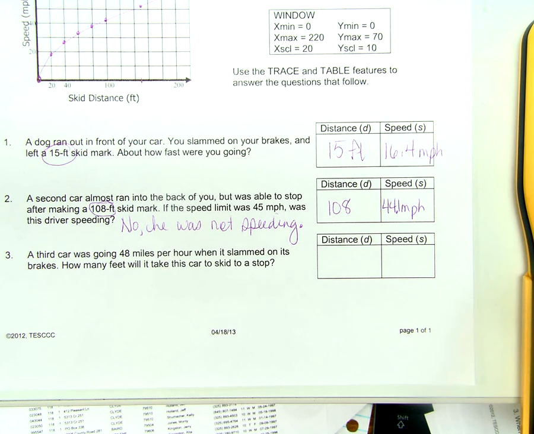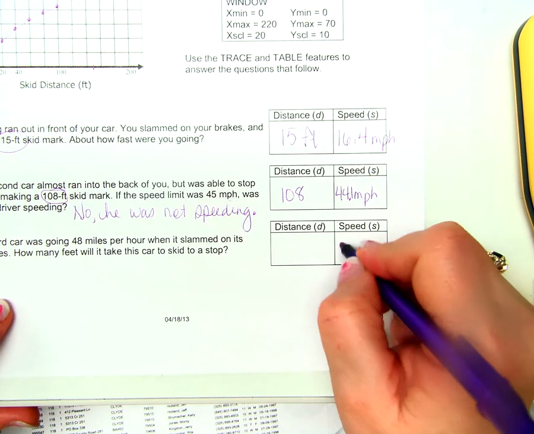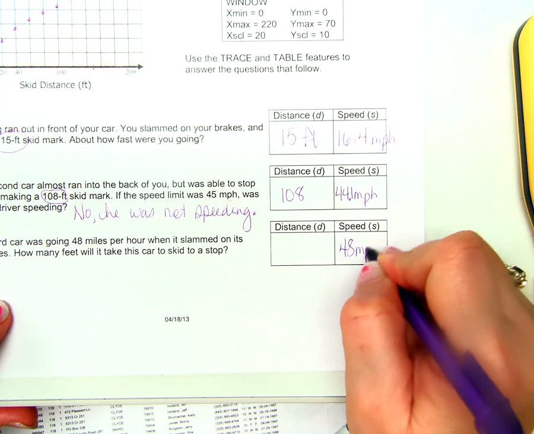So what about problem 3? A third car was going 48 miles per hour when it slammed on its brakes. How many feet will it take this car to skid to a stop? What do we know? We know 48. We know that's the speed, right? I know 48 miles per hour.